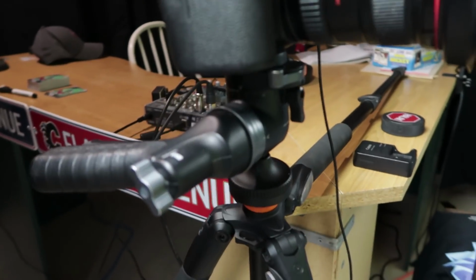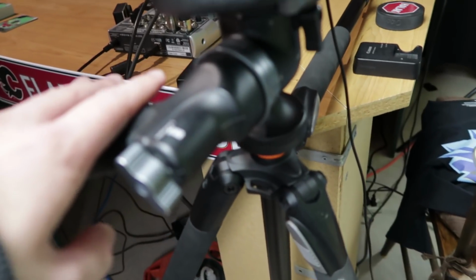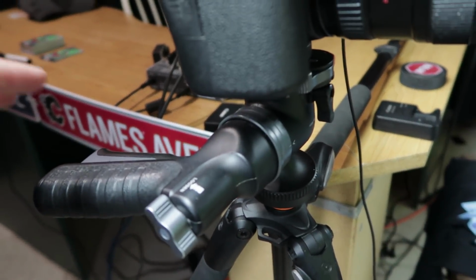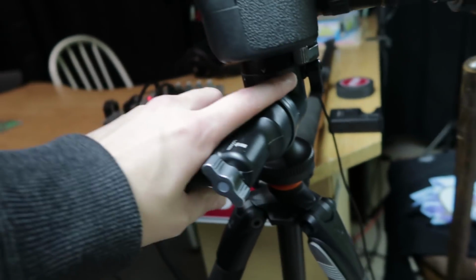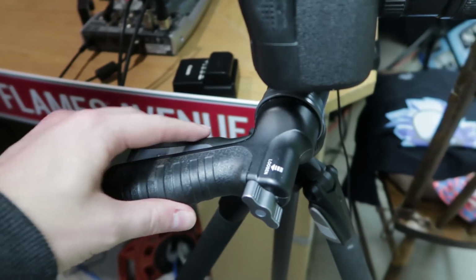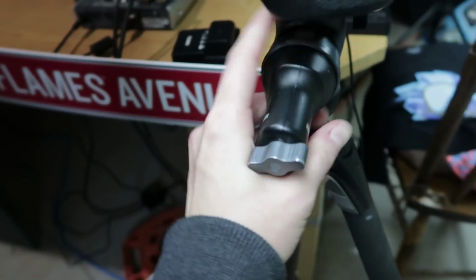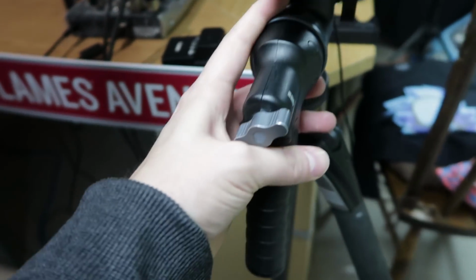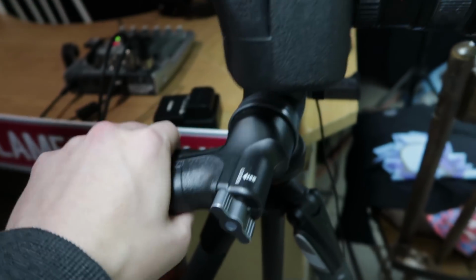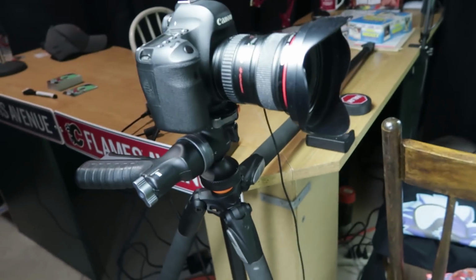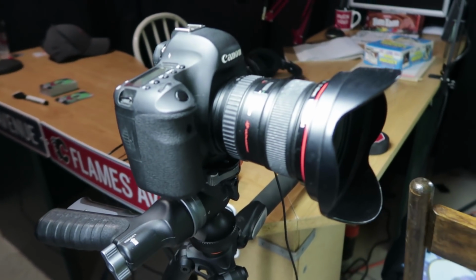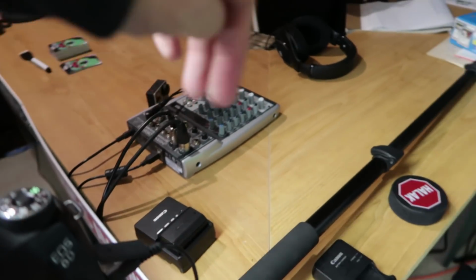It's sitting on a Vanguard tripod, and come on, focus. Anyways, it's sitting on a Vanguard tripod, and it's got an actuating, almost trigger-like thing here. So you just pull on this, and then you twist, and it's really, really handy. I really love this tripod, and I got it in New York City, actually, at B&H Photo when I was there in 2013.